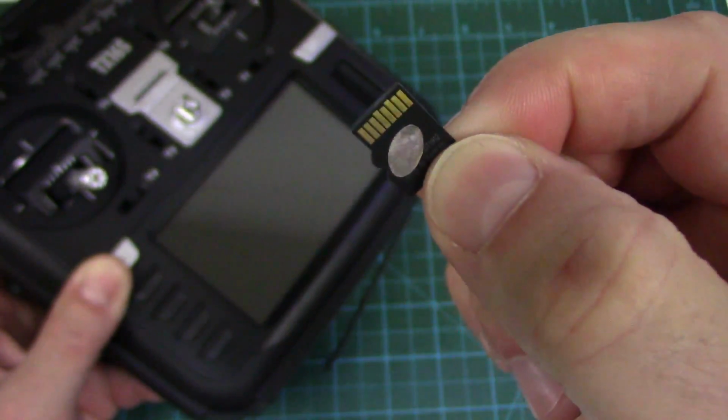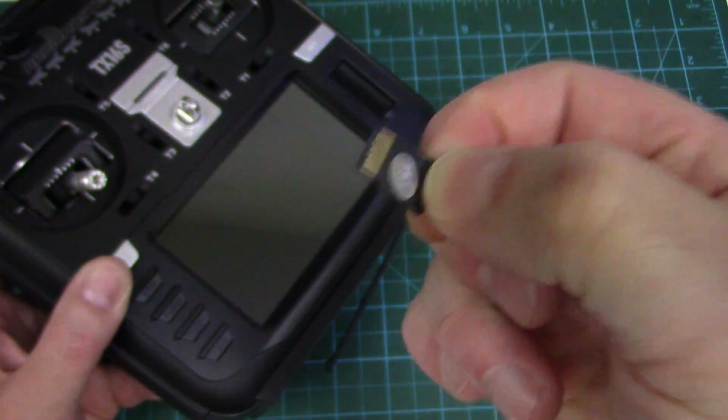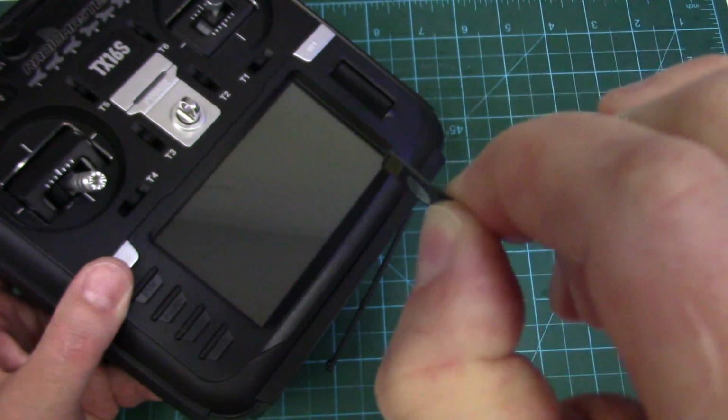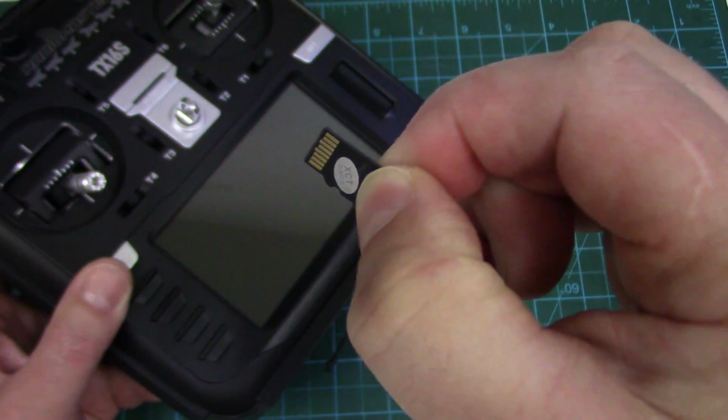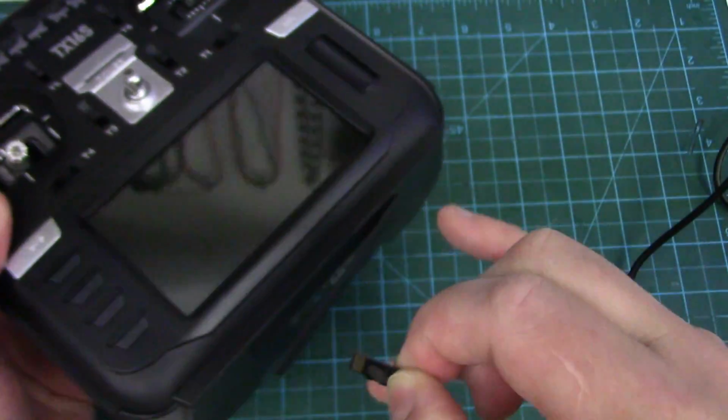Like so. And plug this into your computer through an SD card reader or whatever, and just drag that file into here. Doesn't matter where, just drag it in. But we're going to do it right through the radio.